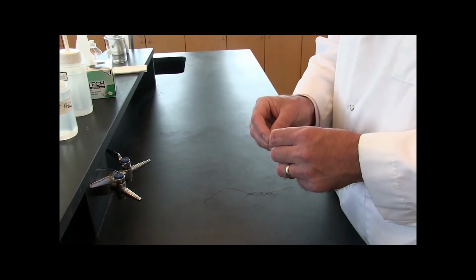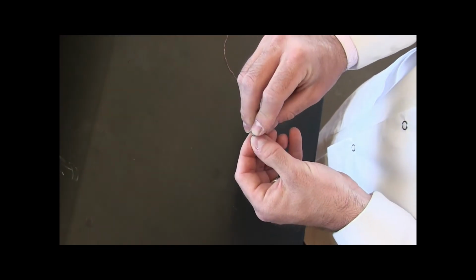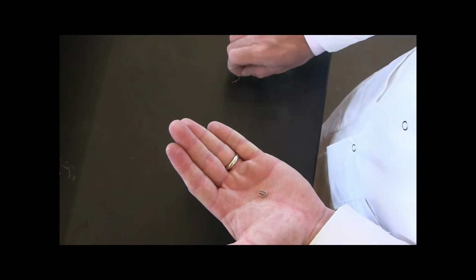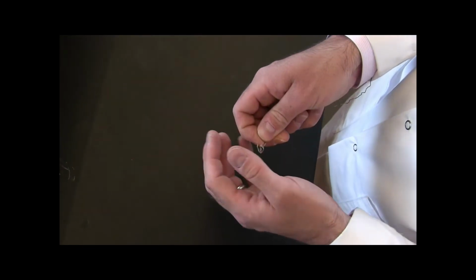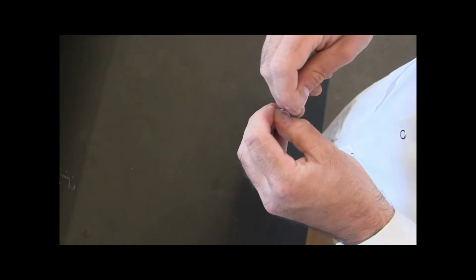So here we go. Mr. Falk is filling in for Taz today. Here he rolls the magnesium into a spiral. And now he is threading the copper wire through the magnesium and wrapping it around to make a cage.